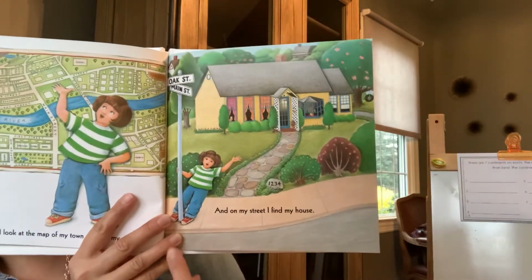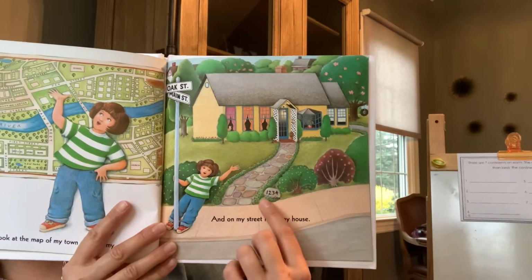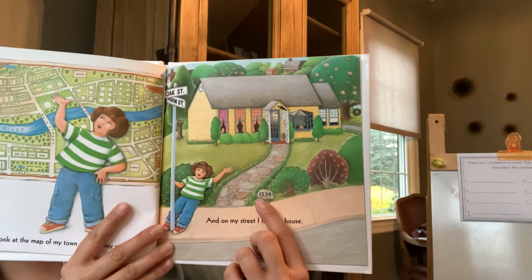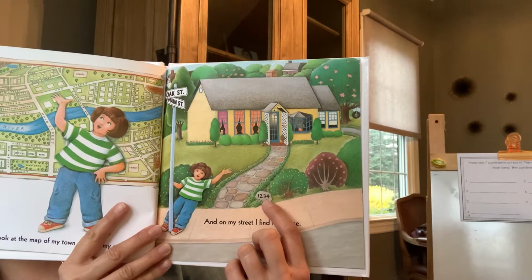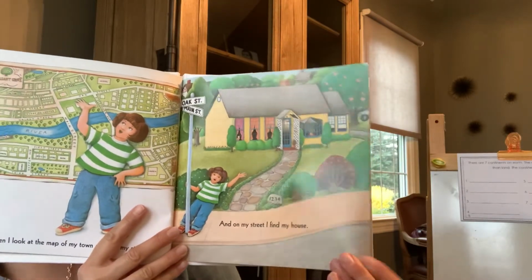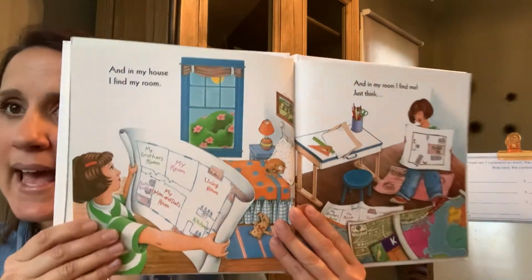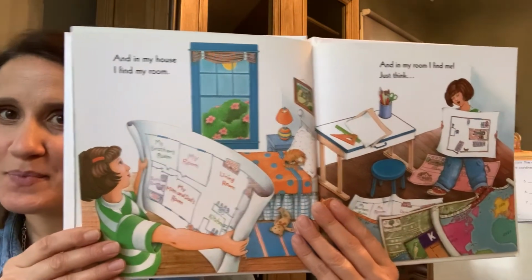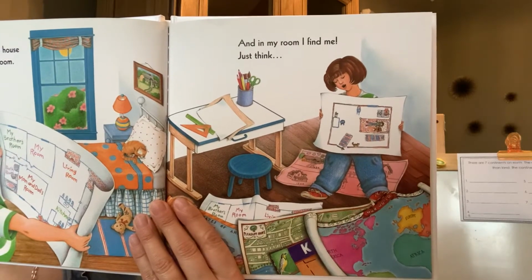And look what she says here. And on my street, I find my house. Oh, look at the number of her house. Every house has a number, right? I'm sure your house has a number too. 1, 2, 3, 4. That's the number for her house, right? 1,234 or 1234, however you want to. Oak Street. And in my house, I find my room. And in my room, I find me.